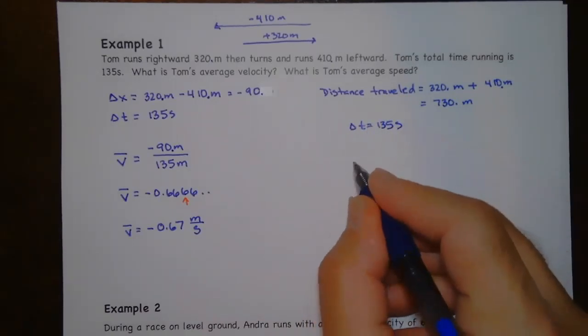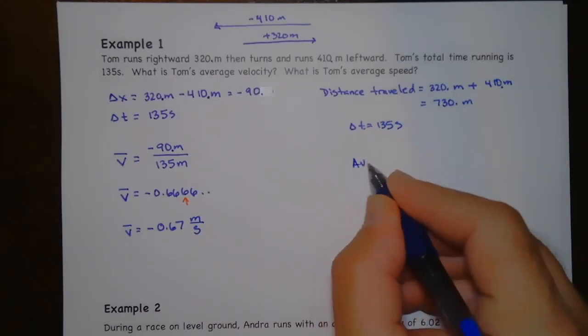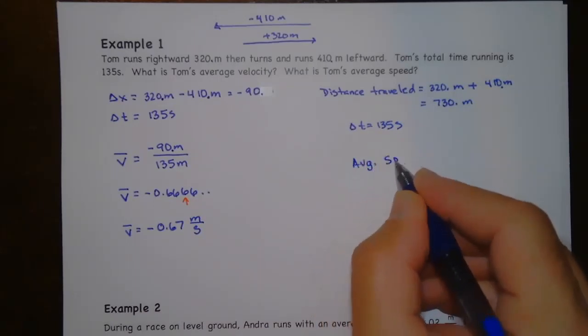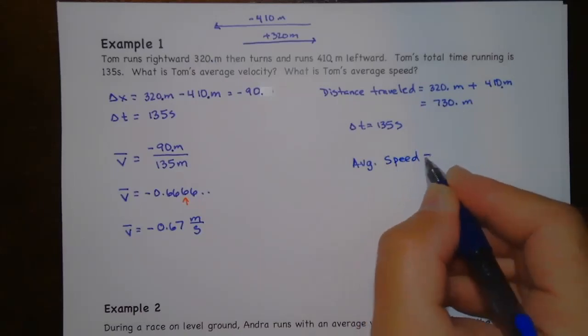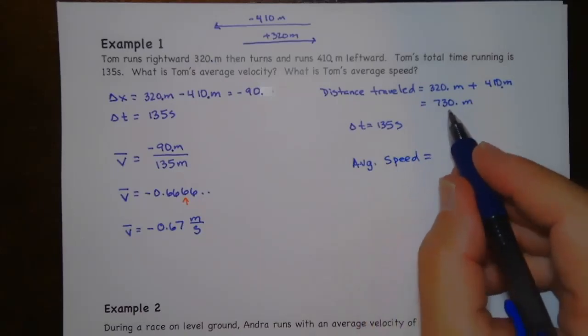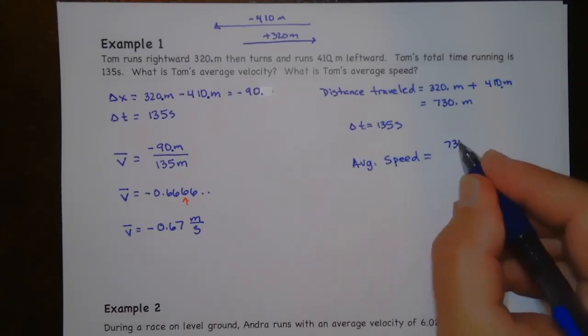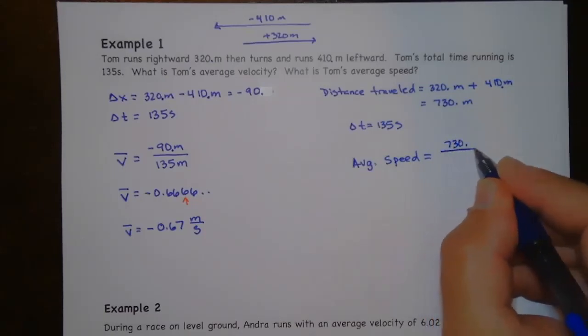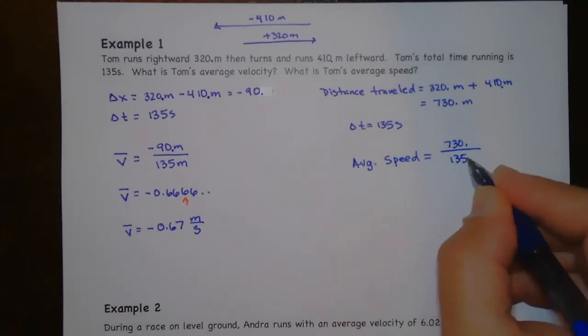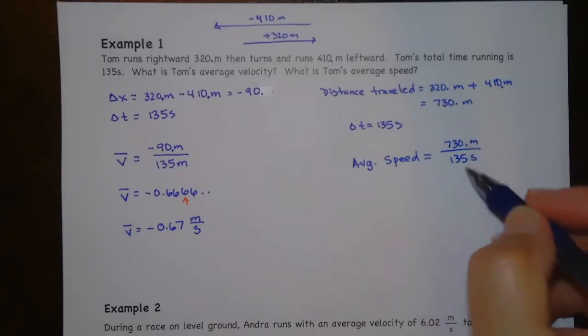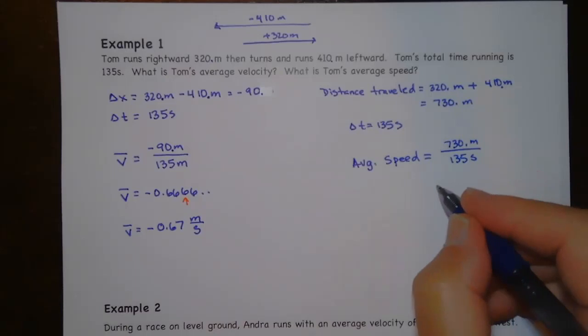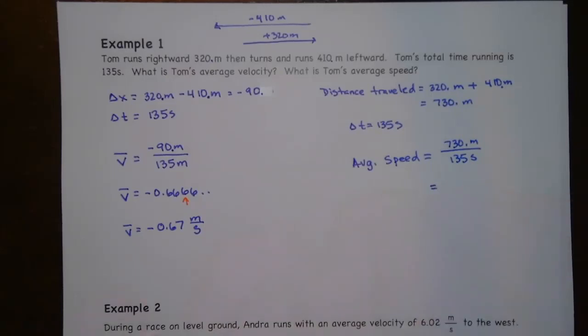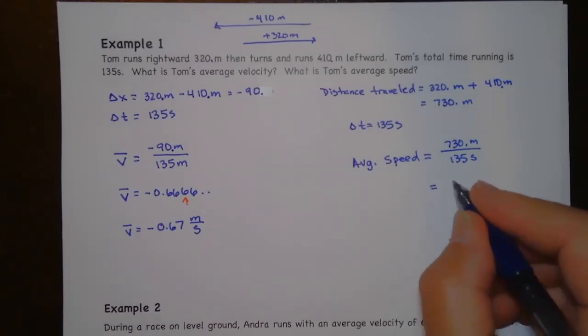So my average speed, and I would just write average like this and then write speed, is equal to the 730 with a decimal divided by 135 seconds. Each of these has three significant figures. So our answer is going to have three significant figures. So we're going to take 730 and divide by 135, and we get 5.407.